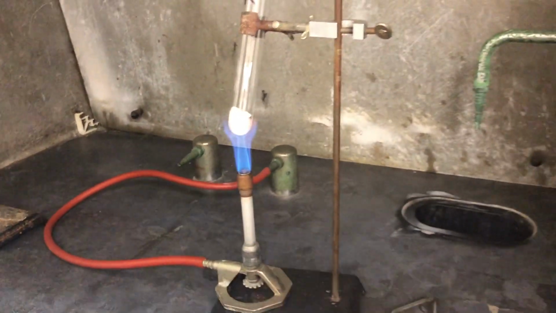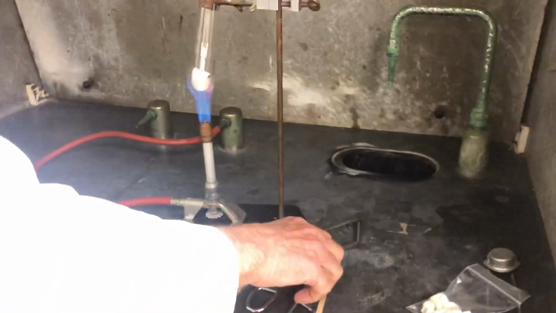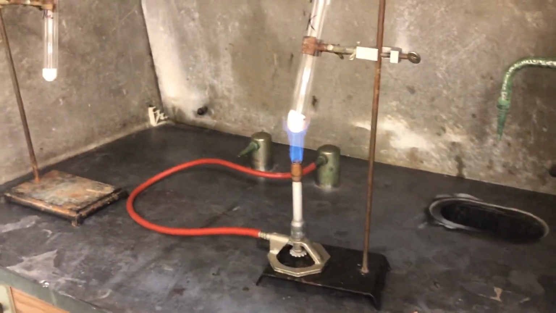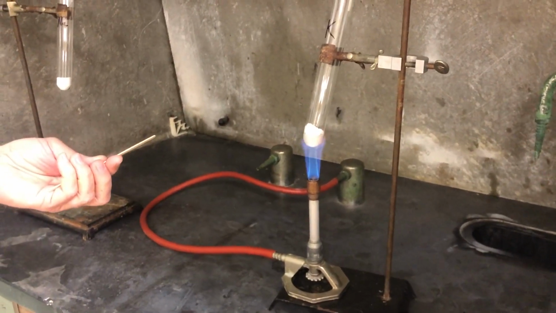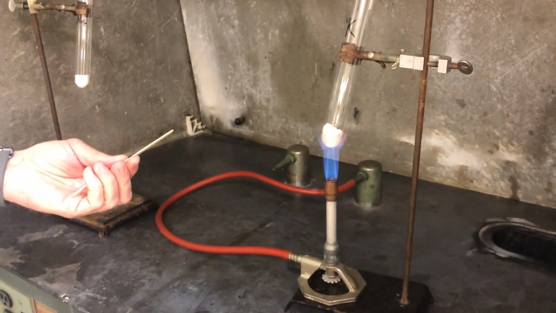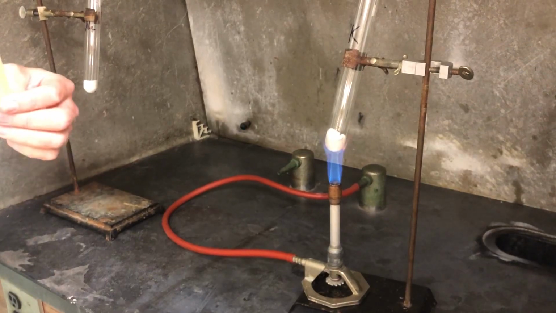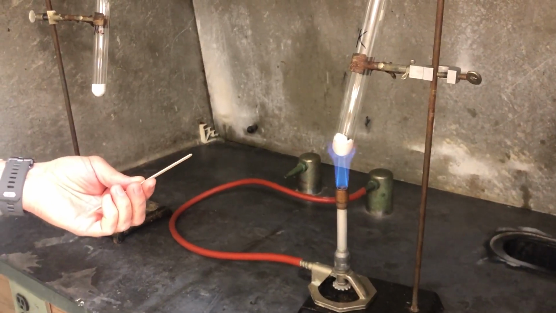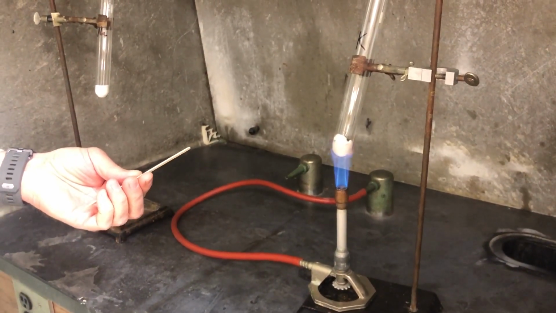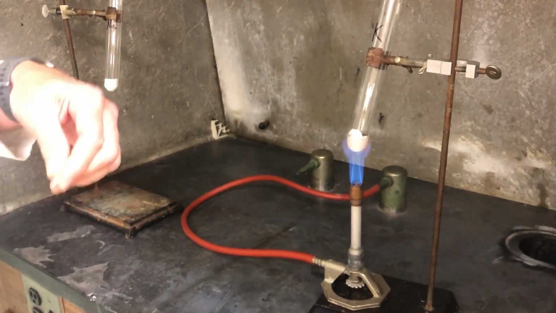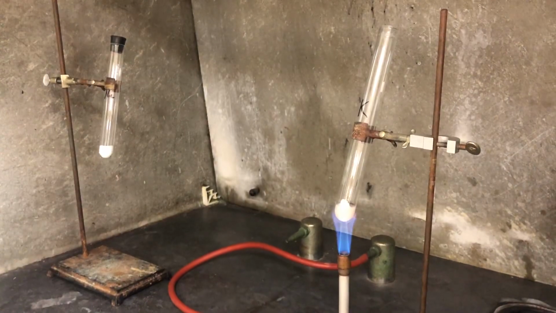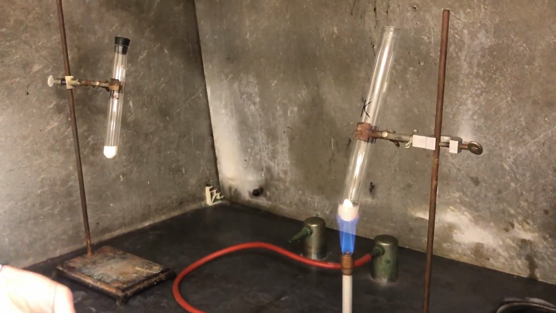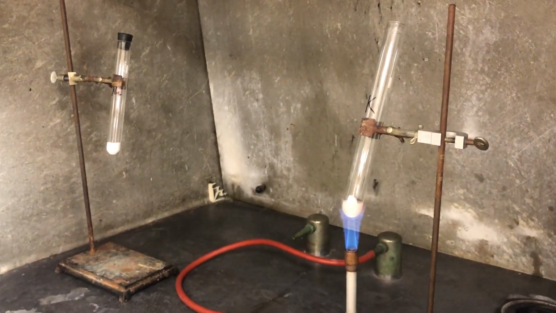One of the tests that we use as a test for the presence of oxygen is we take a splint like this and we'll light it and then let it get to the point that it's kind of a glowing ember, and then we'll blow it out and then insert it in the mouth of this test tube, and you should be able to relight it in the presence of pure oxygen.